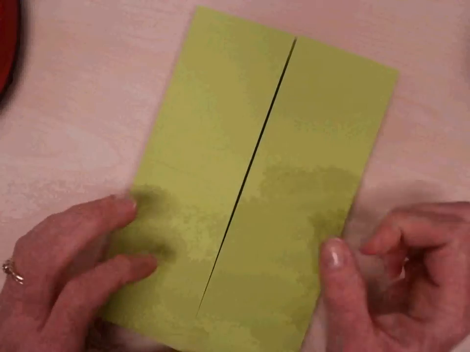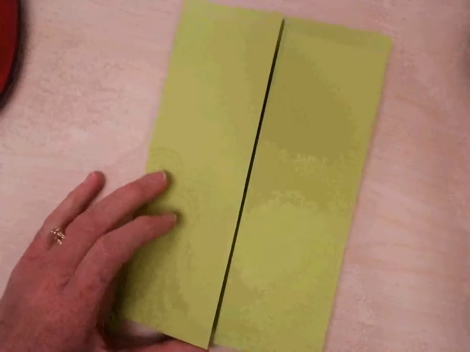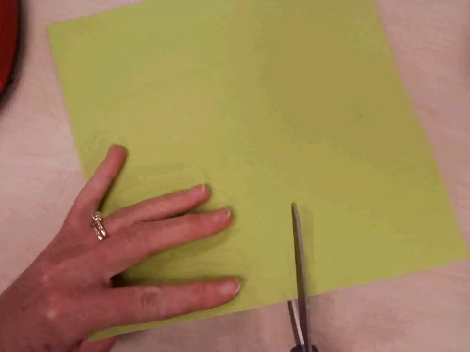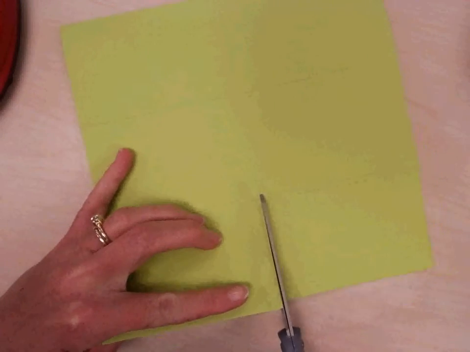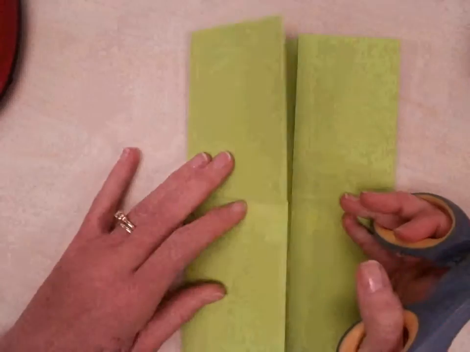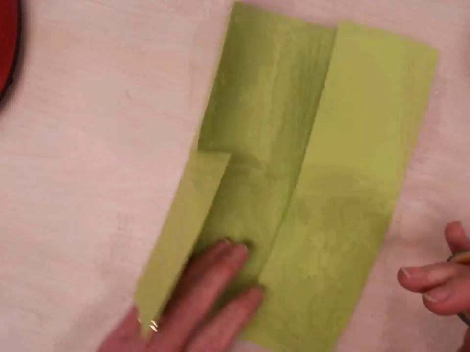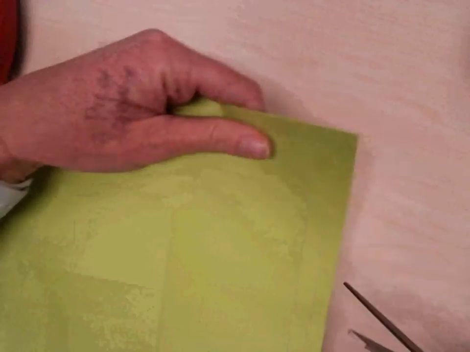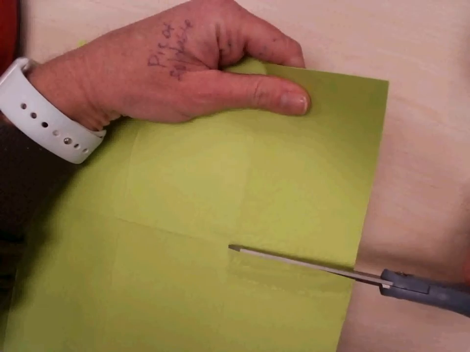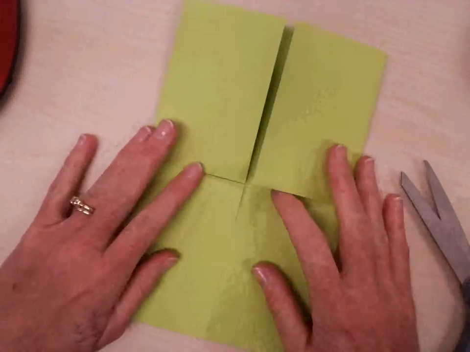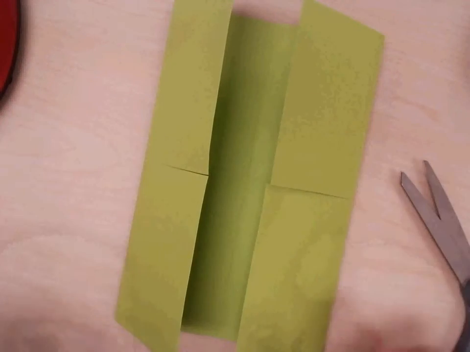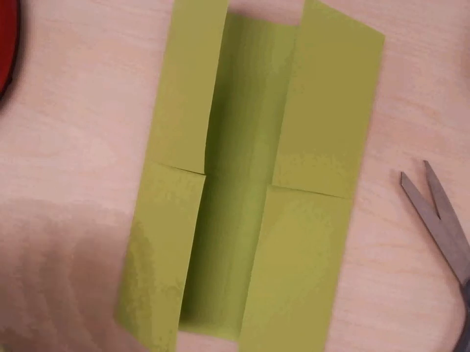So now we're going to take some scissors and just do a cut on this side. Right, so it kind of creates these flaps. Same thing on the other side. Ta-da! Here's our foldable. And now we're going to fill in on the front.